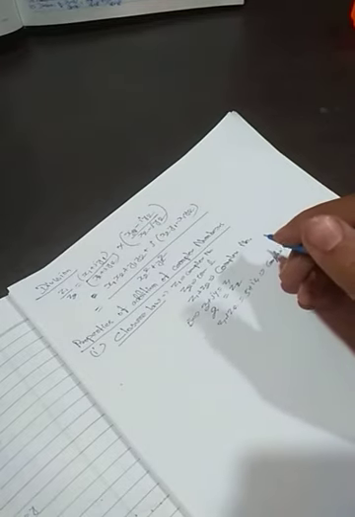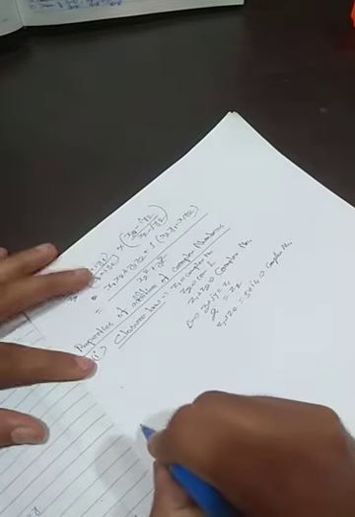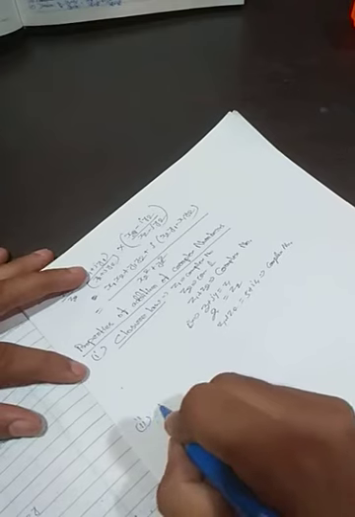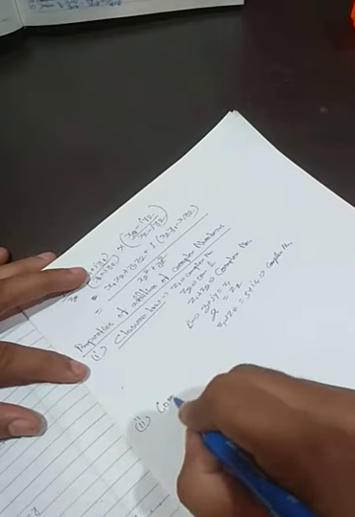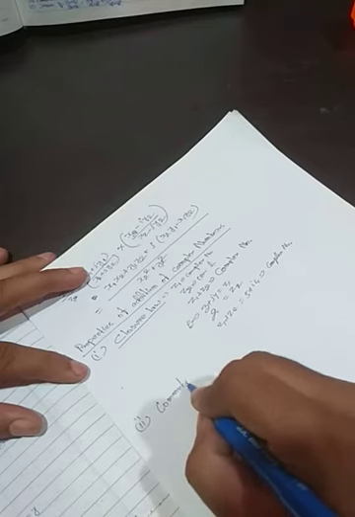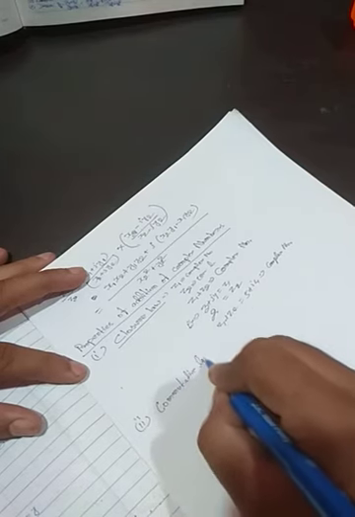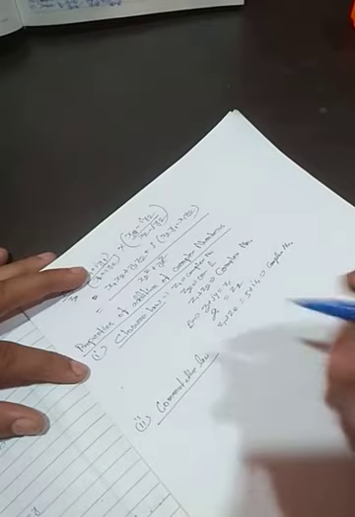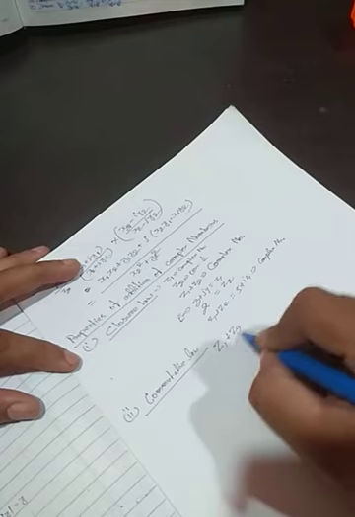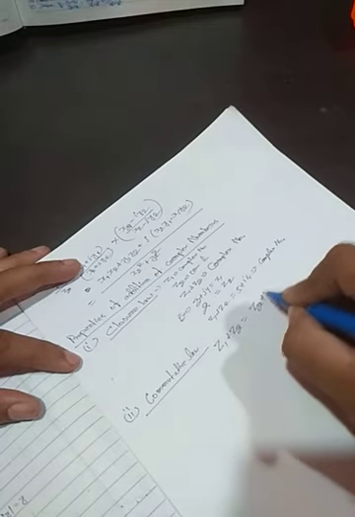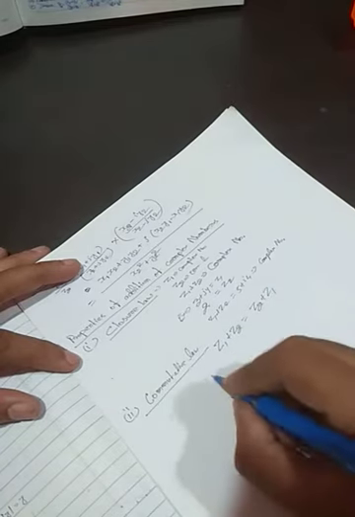Now come to the second property. The second property they follow is commutative law. What does commutative law say? It says Z1 plus Z2 will be equal to Z2 plus Z1. What does it mean?